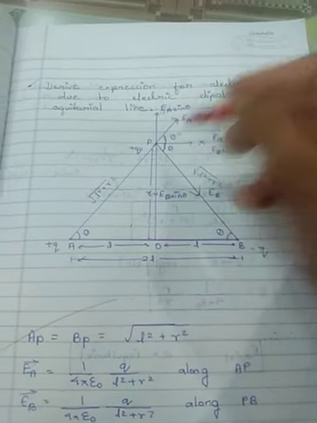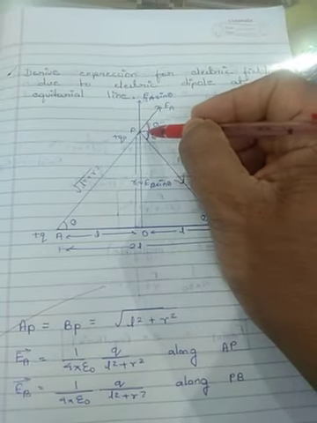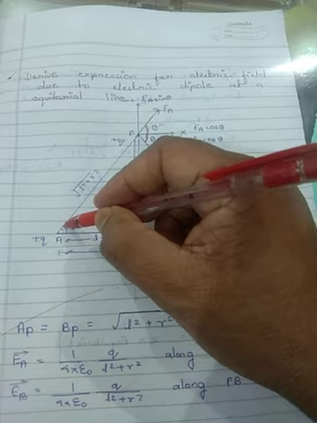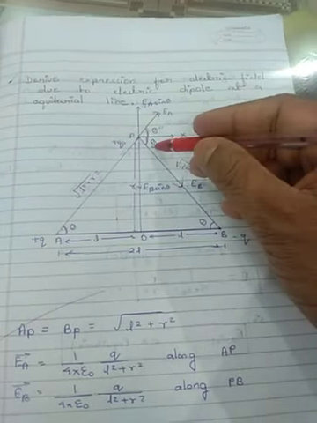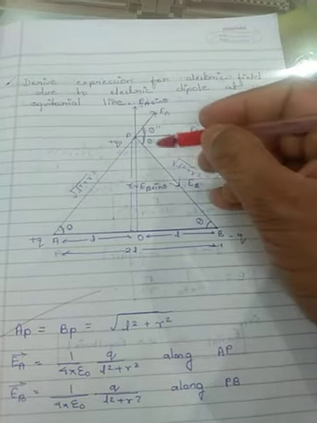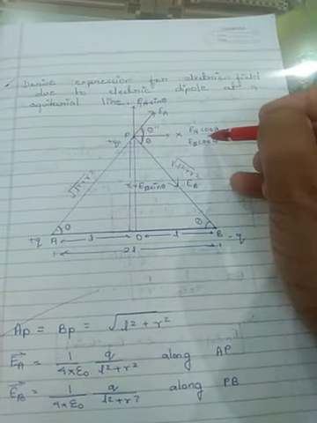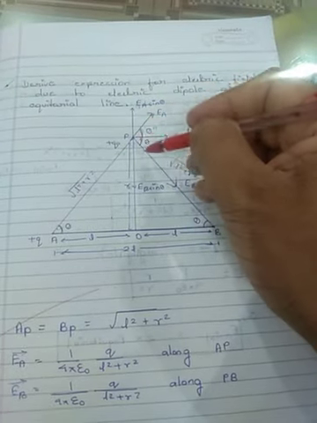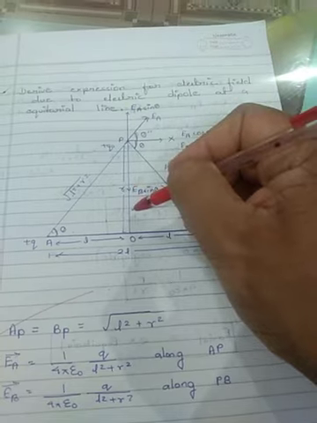So how to add them? We will use the resolution of vector technique. If this angle is theta, this is also theta, because these two angles are alternate angles and this is the corresponding angle, so all will be theta. Resolve EA: this will be EA cos theta, this will be EA sin theta. Similarly for EB, this is theta, this is EB cos theta, this is EB sin theta.